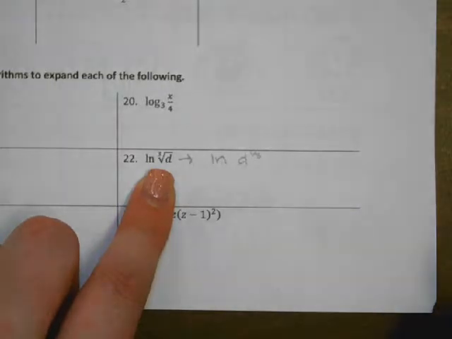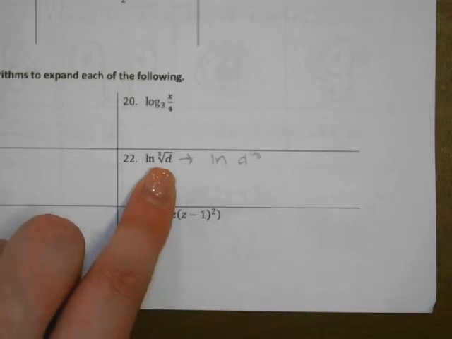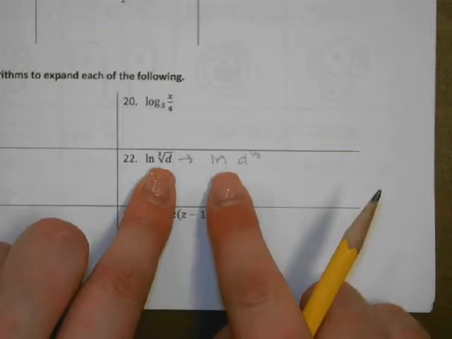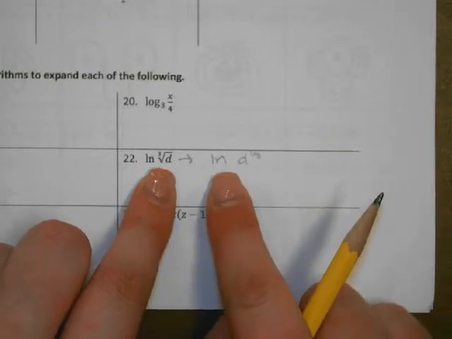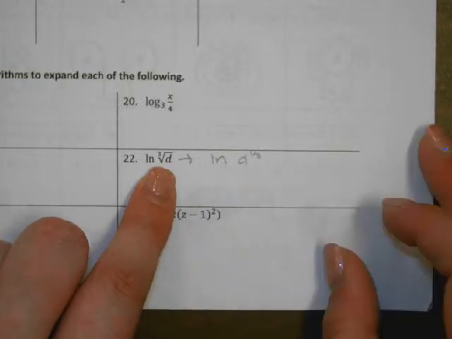Cube root really means that that thing that's underneath it is raised to the 1/3 power. So if you had the square root of x, that's x to the 1/2. If you had the 5th root of y, that would be y to the 1/5. So cube root of d is d to the 1/3. Okay. Number 22 is not done. It's just written in an alternate form, okay? So you still need to expand it.